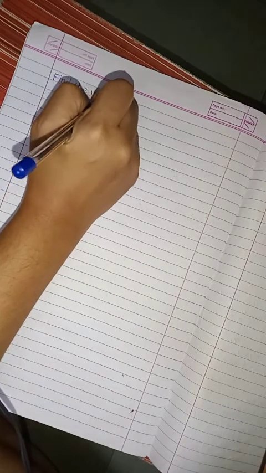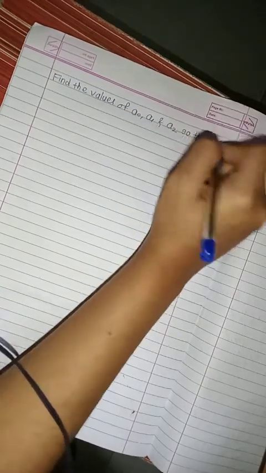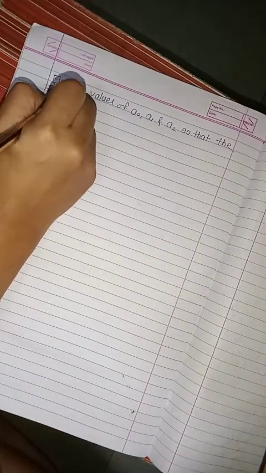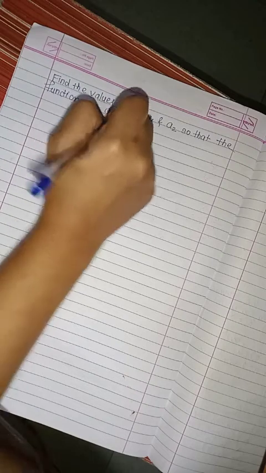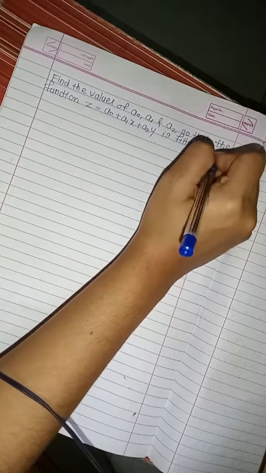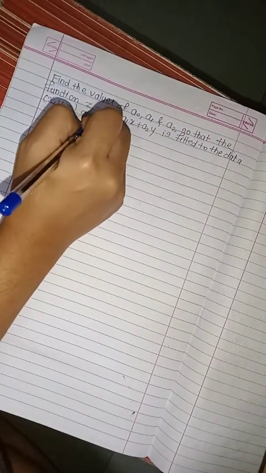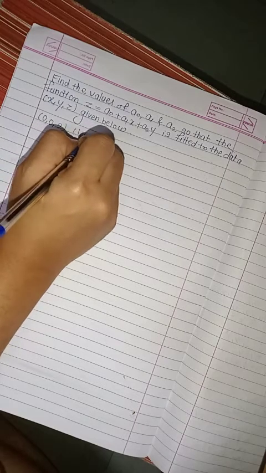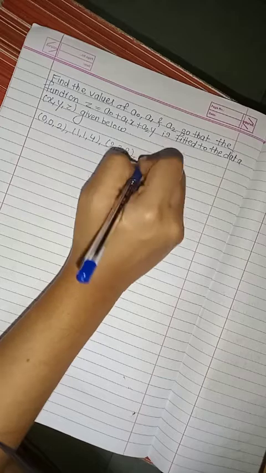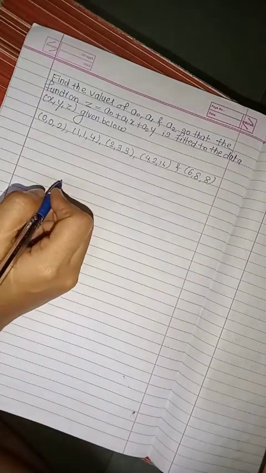So our next example is, find the values of a0, a1 and a2 so that the function z, which is equal to a0 plus a1x plus a2y, is fitted to the data x, y, z as given below. Okay, so this is the discrete data.